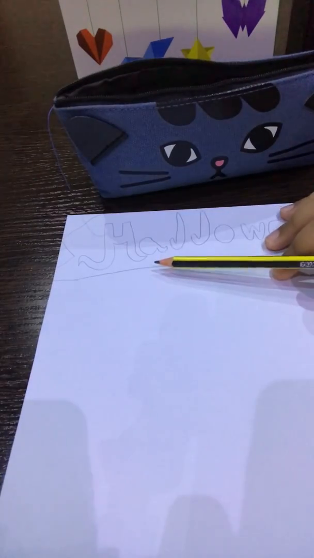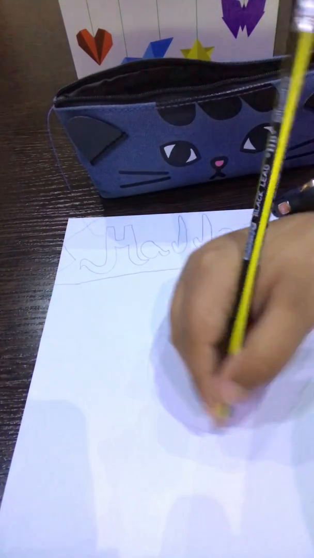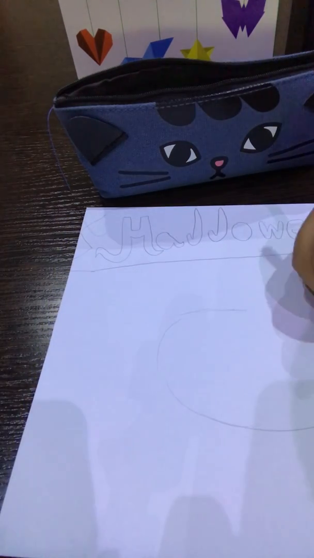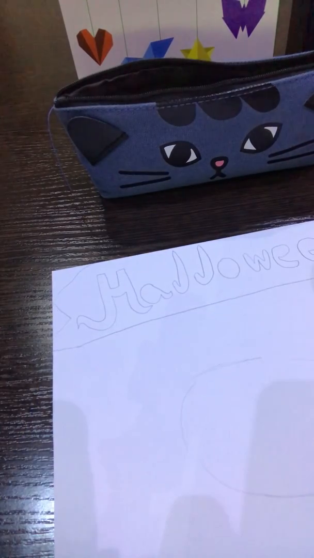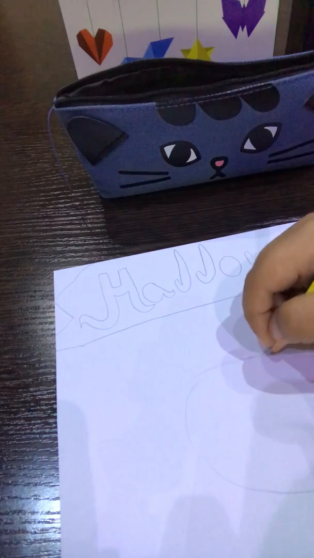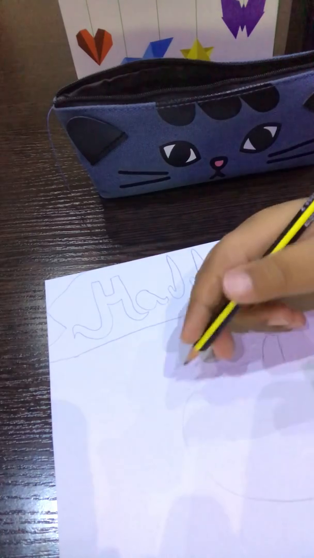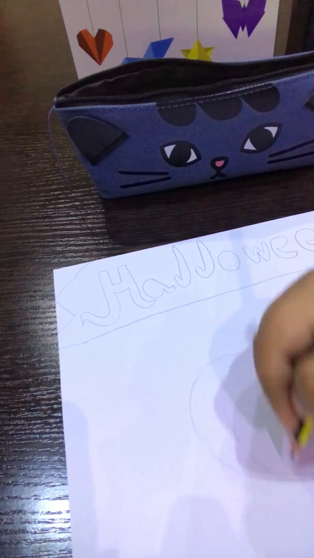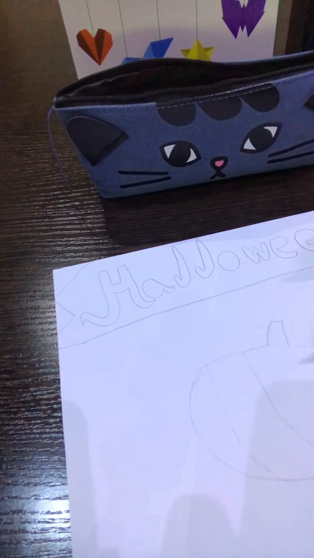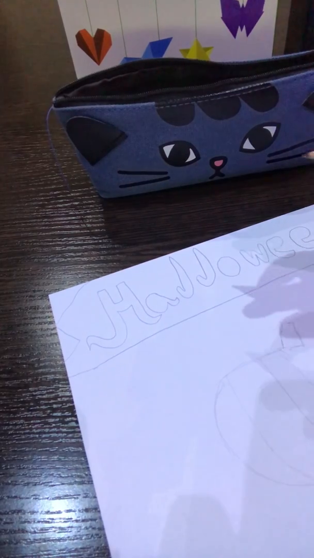So one way to do it is make a circle, like an oval circle. And then you can just make a little stem. Then you just draw this.